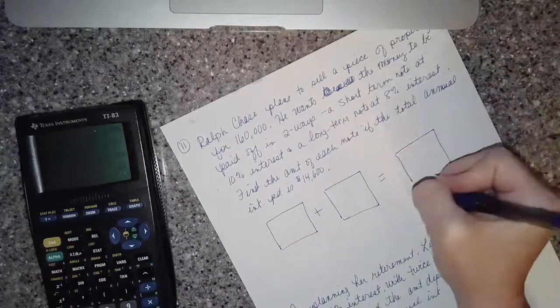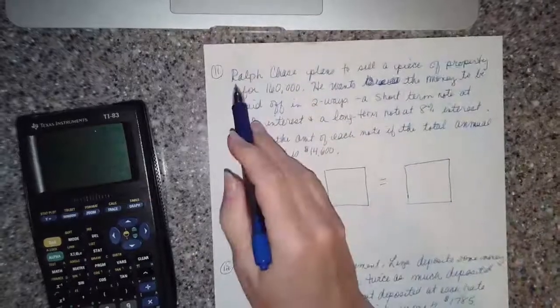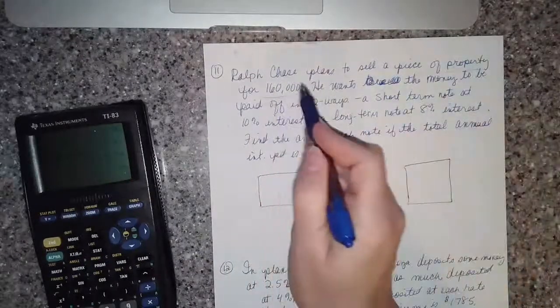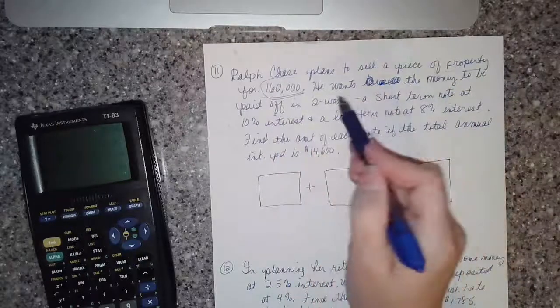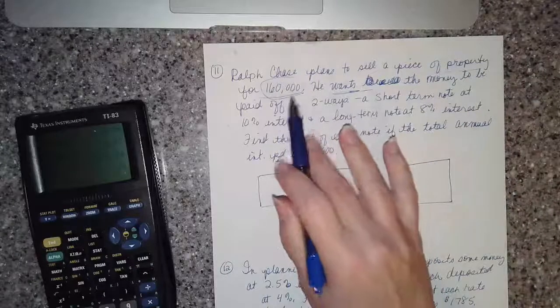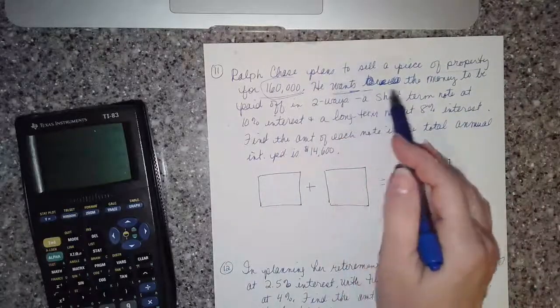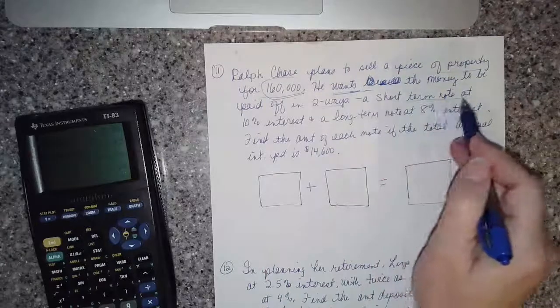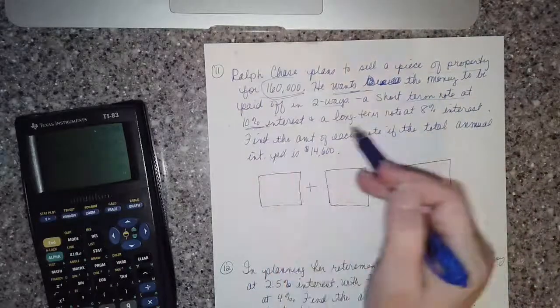Then he's going to split the money, but not equally. That'd be too easy, right? We do 80 and 80, but he doesn't do it that easy. He splits it to be paid off in two ways. A short-term note at 10% interest and a long-term note at 8% interest. Find the amount in each note if the total interest paid is $14,600. That's our result bucket, or our result amount.